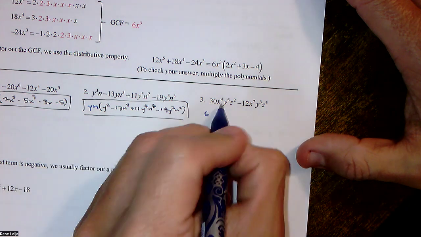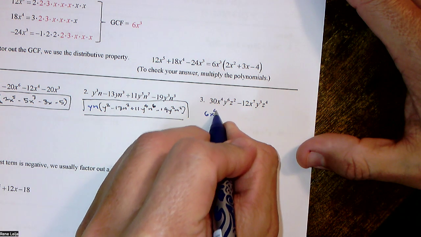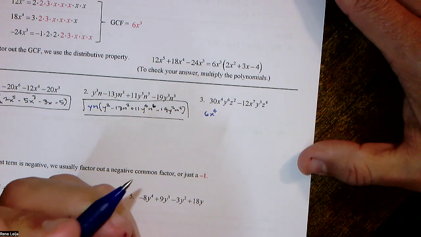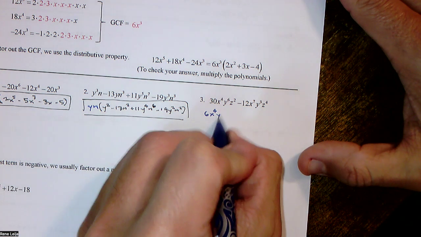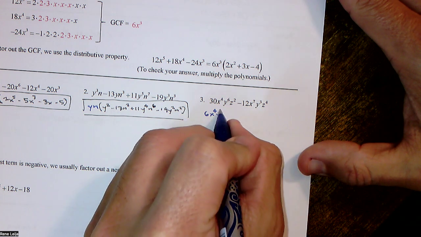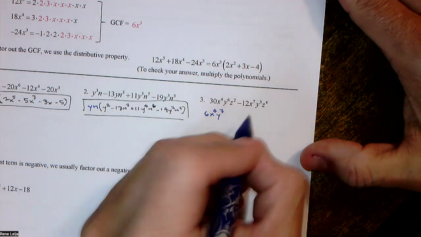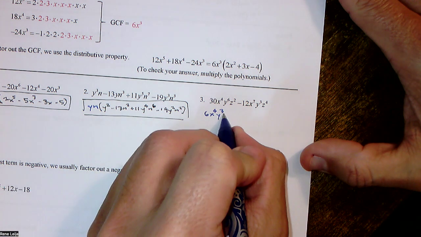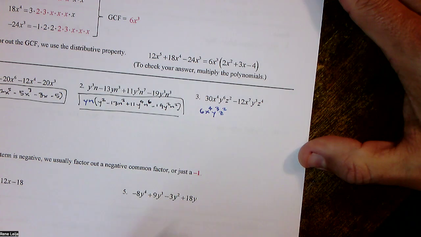Now your x is x to the fourth, x to the seventh. We take the smallest exponent. Now for the y, we have a y to the sixth and a y to the third. So I'm going to take a y to the third out. And then z squared and z to the fourth, I'm going to take a z squared out. All right, now let's write what's left.